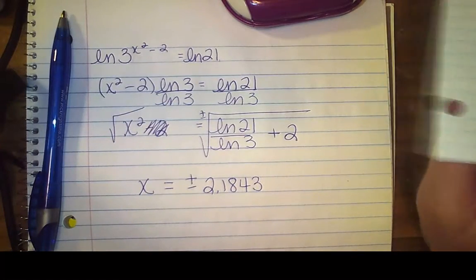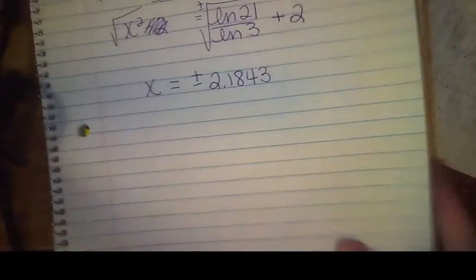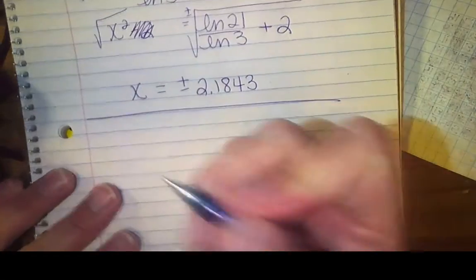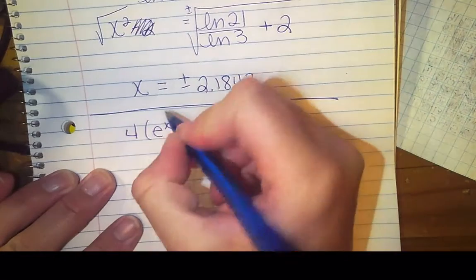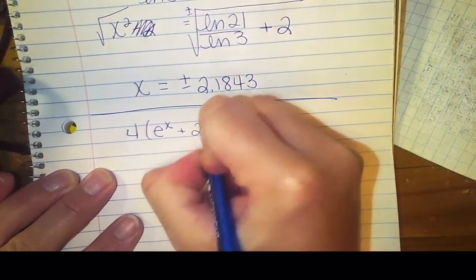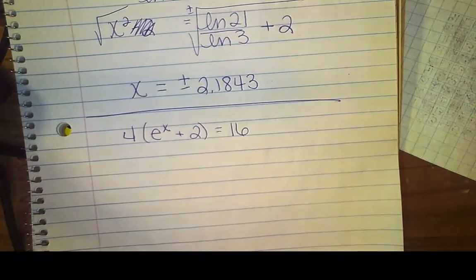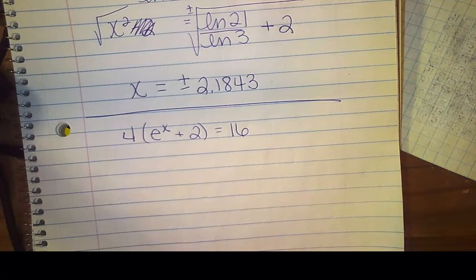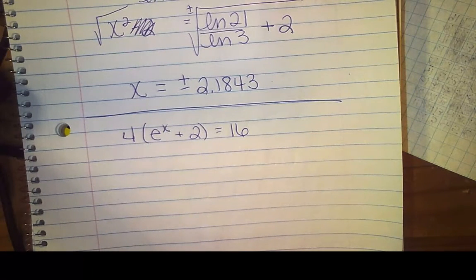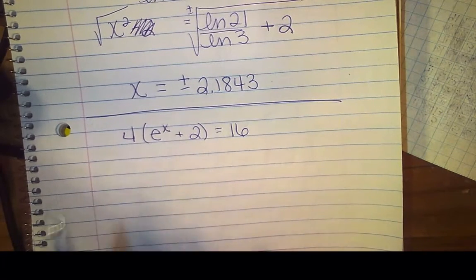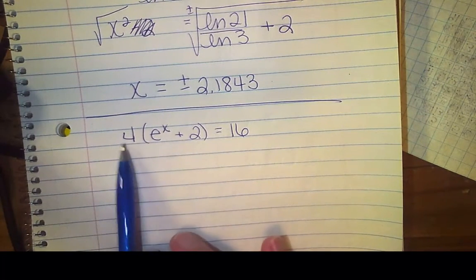All right, we have 4 times e to the x plus 2 equals 16. So what is my mission? First of all, I notice I'm working with e's, so I'm already drawn to the fact I'm going to use natural logs. And I'm trying to get this x by itself. Well, now there's some clutter in the way. I need to get rid of that 4.